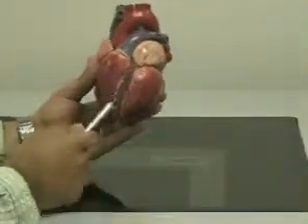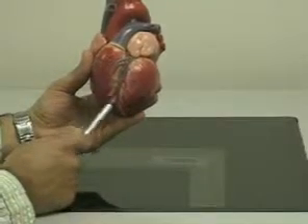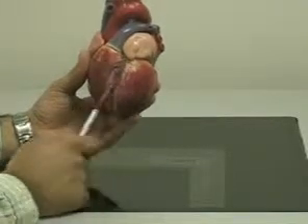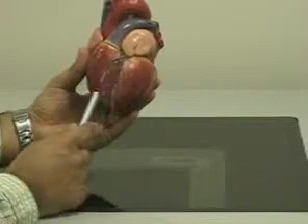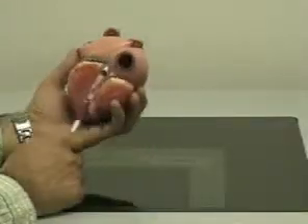Also, there's another sulcus where these vessels are present: the great cardiac vein and the anterior interventricular branch of the left coronary artery. It's also known as the anterior interventricular sulcus. Similarly, there is a posterior interventricular sulcus.